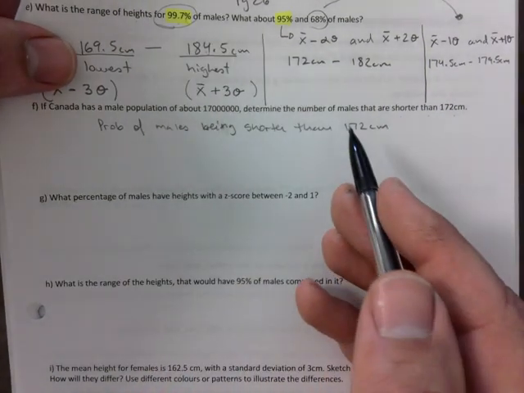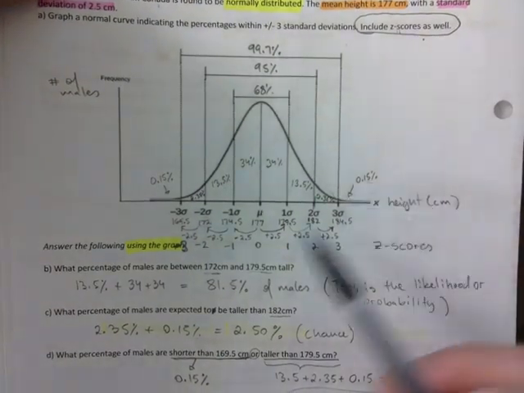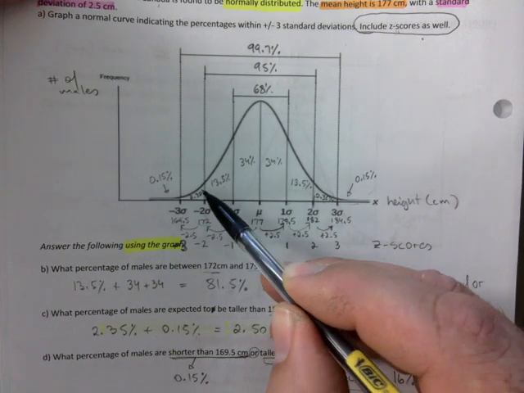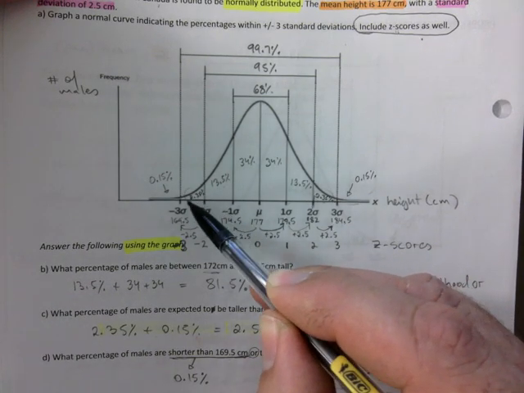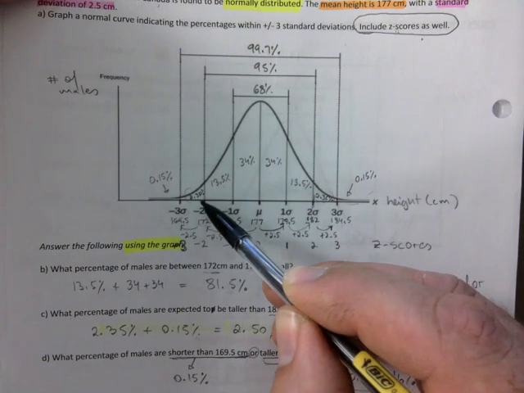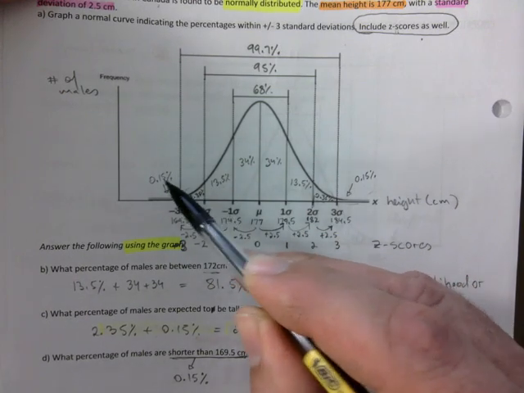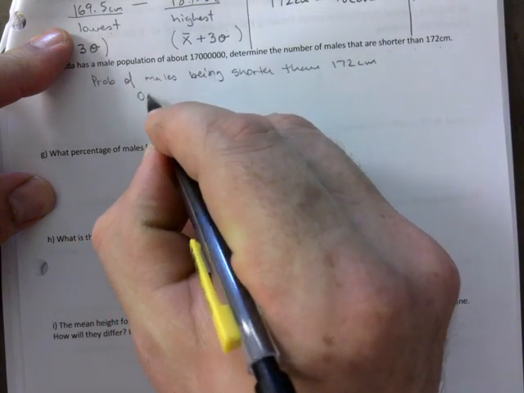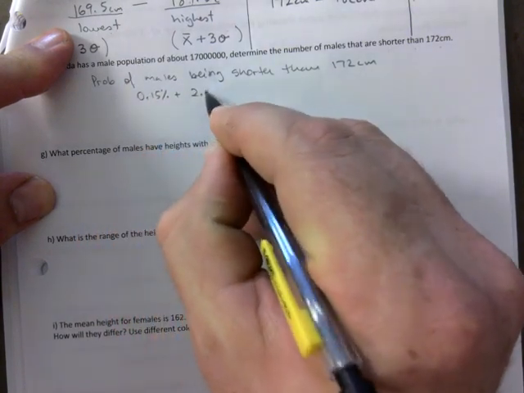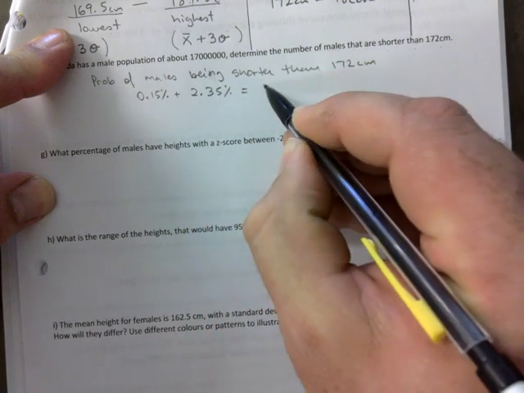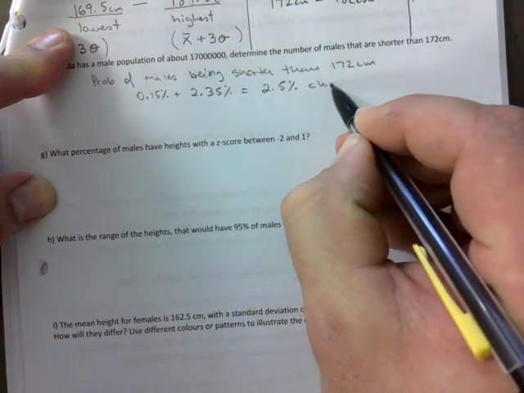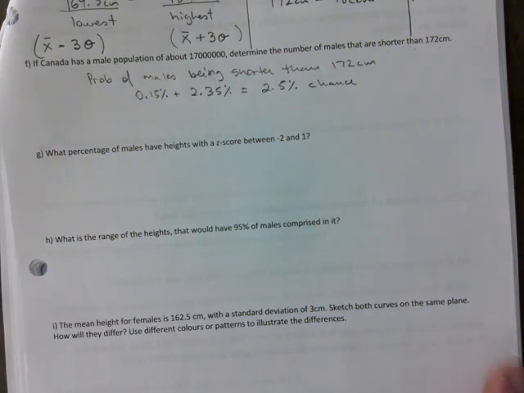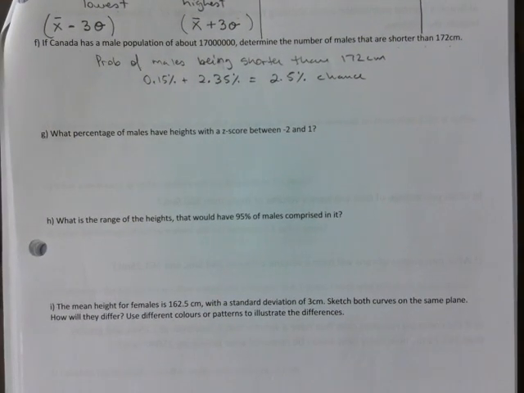There's a chance that this 172 is going to be somewhere along the x-axis. And 172 is right here. So if you want males that are shorter than 172, you need to add the percentages to the left of it. So 2.35 and 0.15. That is the chance of someone being shorter than that. So that'd be 0.15% plus 2.35%, which is 2.5% chance. That's the likelihood of a male being shorter than 172.